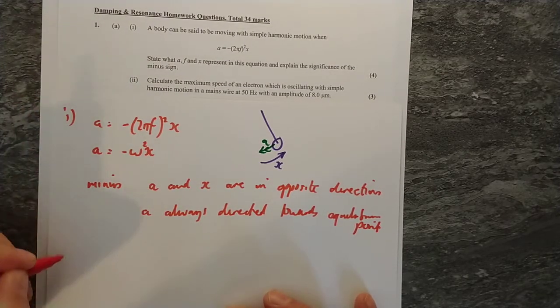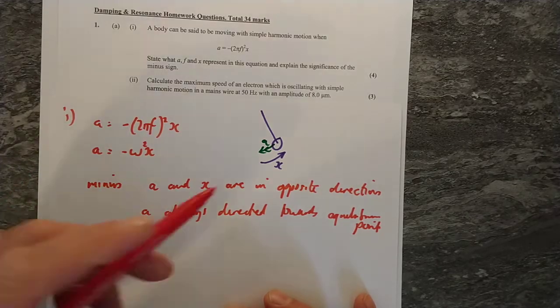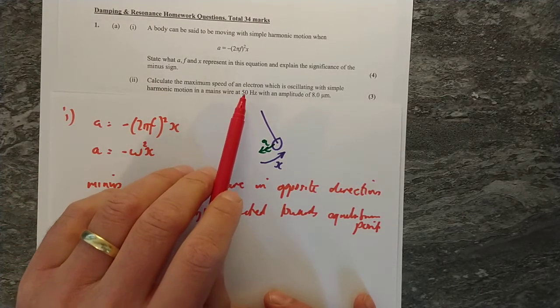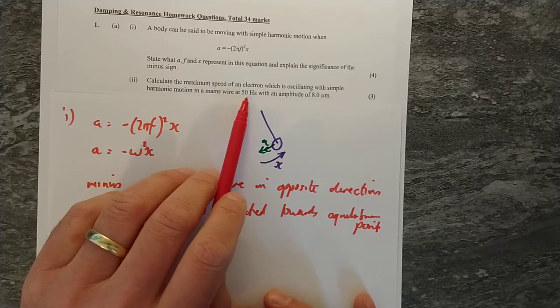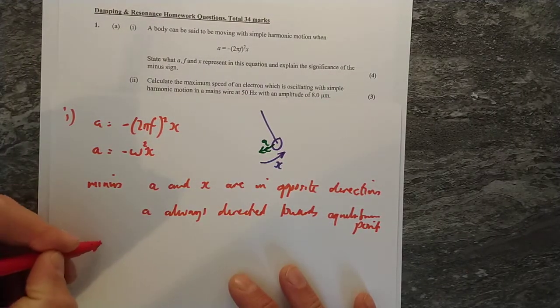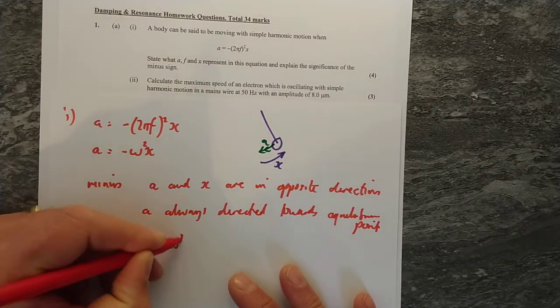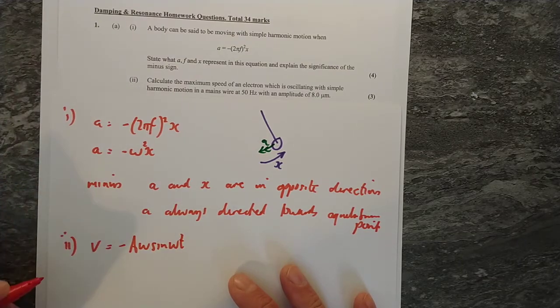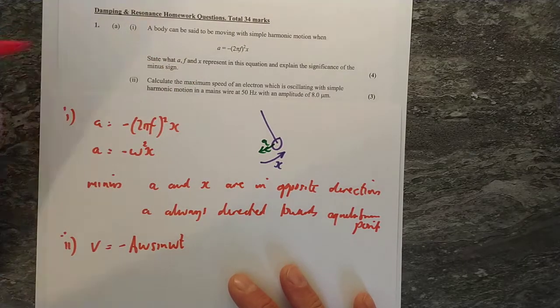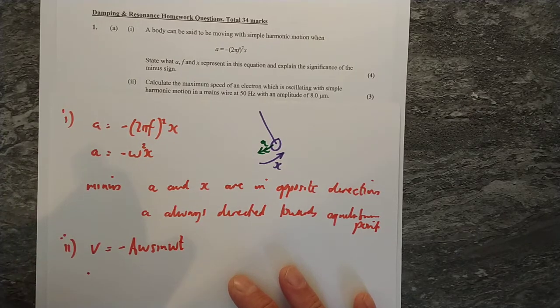Question I, calculate the maximum speed of an electron which is oscillating with simple harmonic motion. So we've got a frequency. Frequencies don't often come up in SHM, we're quite often dealing with angular velocities, and we've got an amplitude as well. So the equation v equals minus A omega sine omega t is where this comes from. What we want to know is the maximum speed, so we want to know when this function is at a maximum.